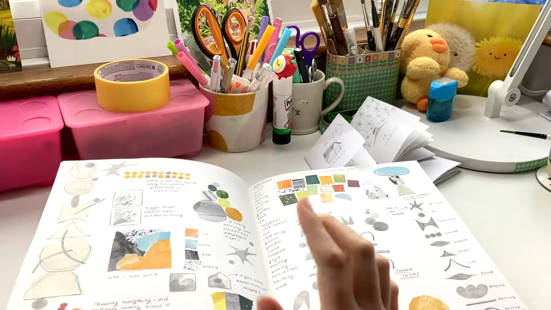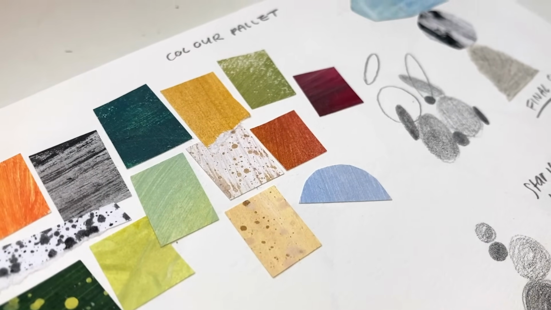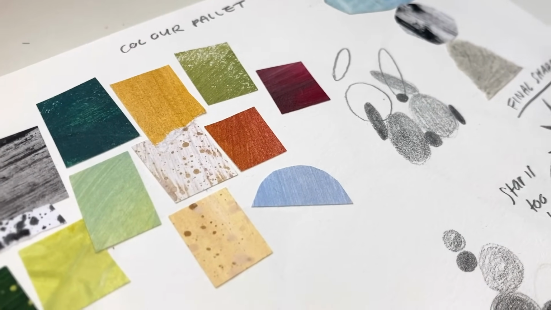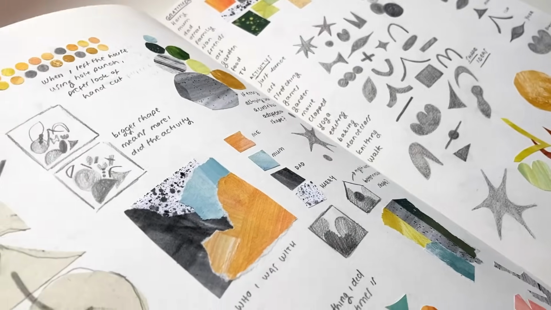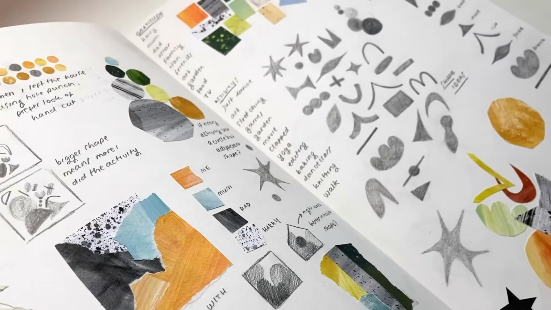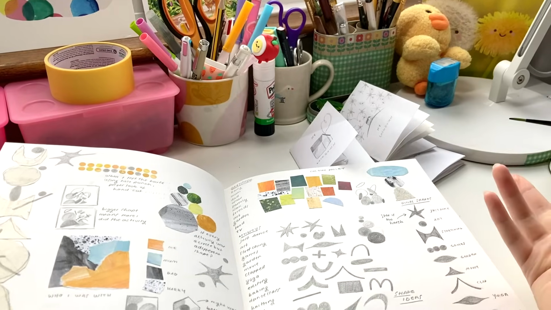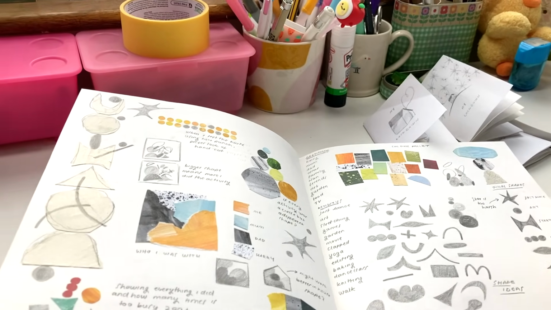I'm starting my final piece for a project I've been working on for the past 2.5 weeks, so I'm finally starting the final piece, and I thought I would show the entire journey of me making it. But before I get into that, I'm going to explain the project a bit so you know what's going on.